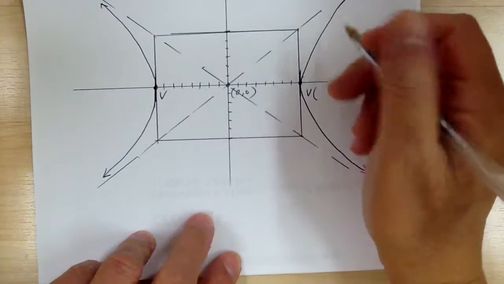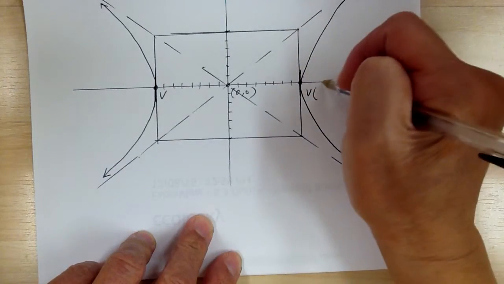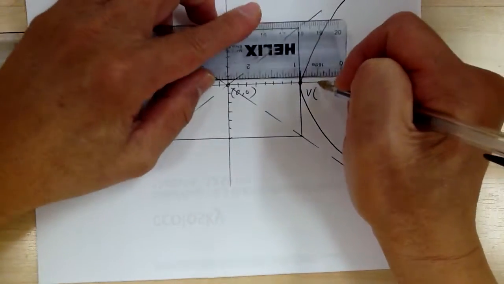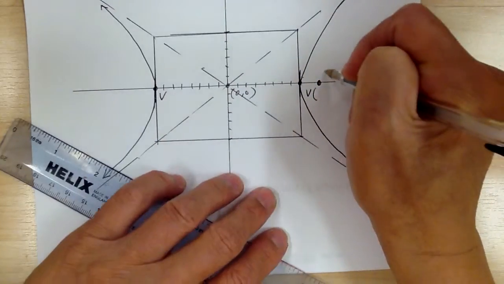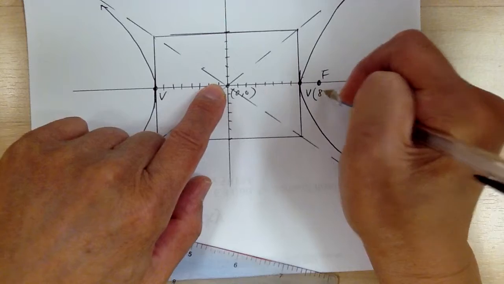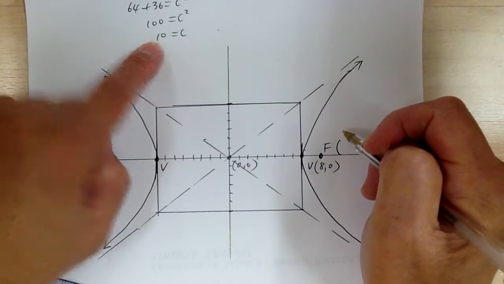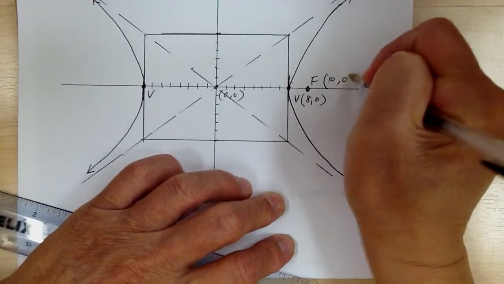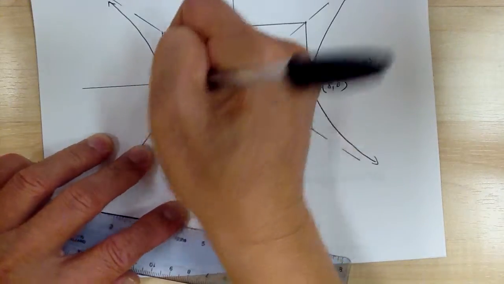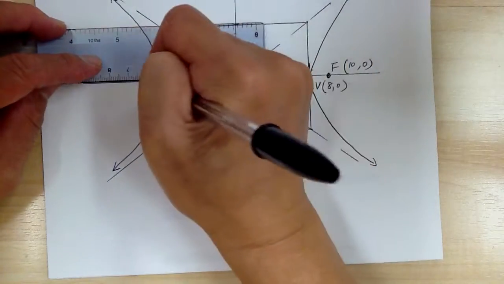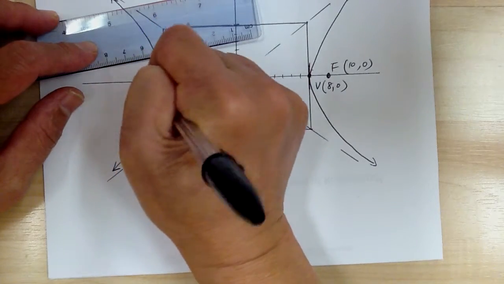Now you can worry about labeling. Now for this, you don't have to worry about the b. Okay, so this one over here would be the focus. Okay, so this would be a comma 0. The focus, again, we got it from here, right? That's 10, right? So this would be 10 comma 0. Okay, same thing over here. The vertex would be negative a comma 0, and the focus over here would be negative 10 comma 0.